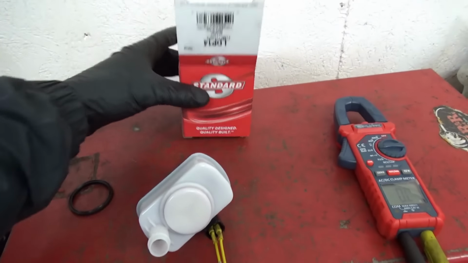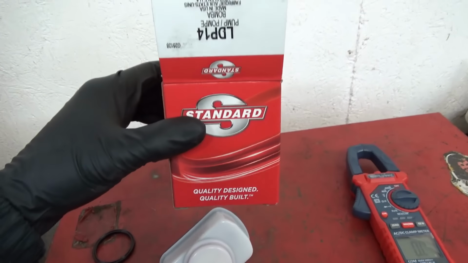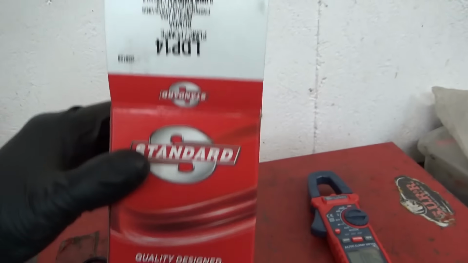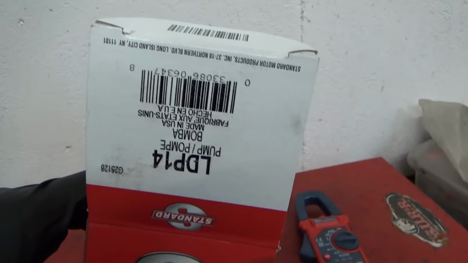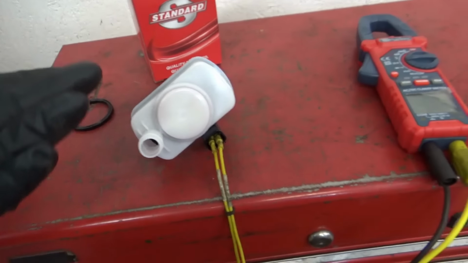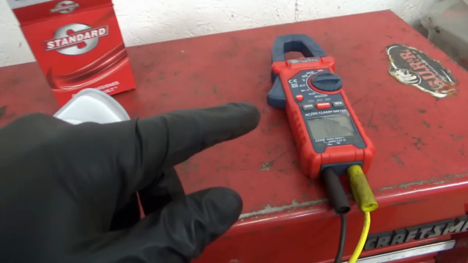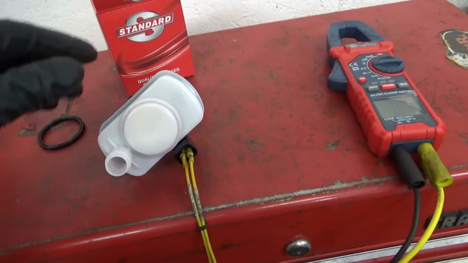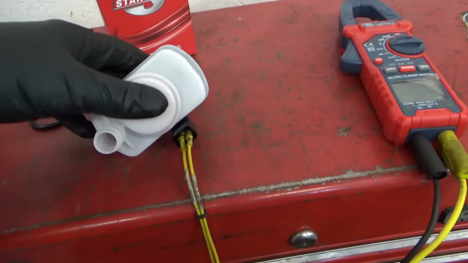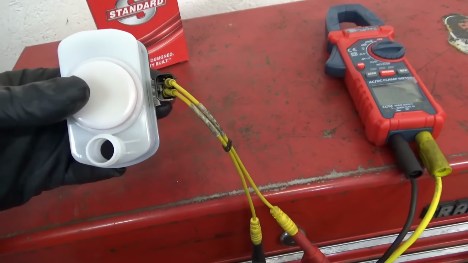Next morning, from Fisher Auto Parts, we got this Standard Motor Products LDP14, made in the USA. That's just the Emission valve. Let's check it on the bench here with the ohm meter, make sure that the little switch works, and then install it on the Jeep and verify there are no leaks so we can give it back to the customer.